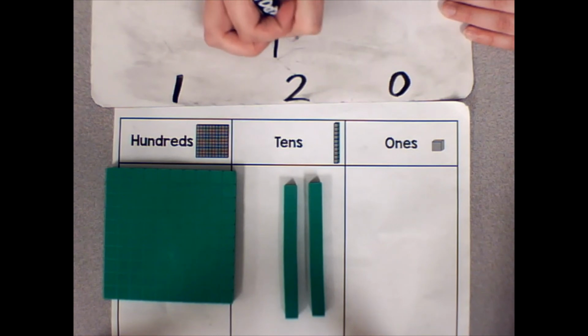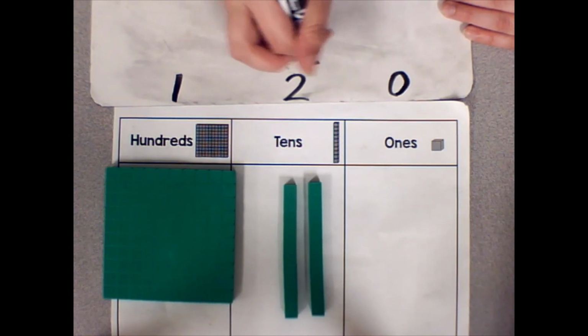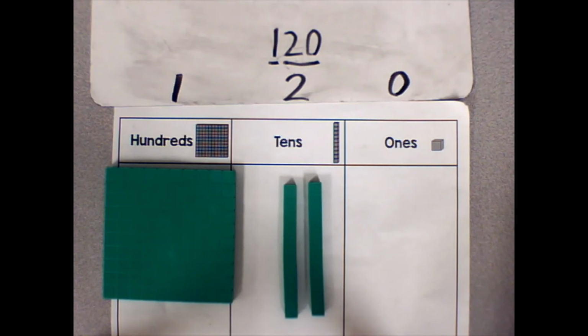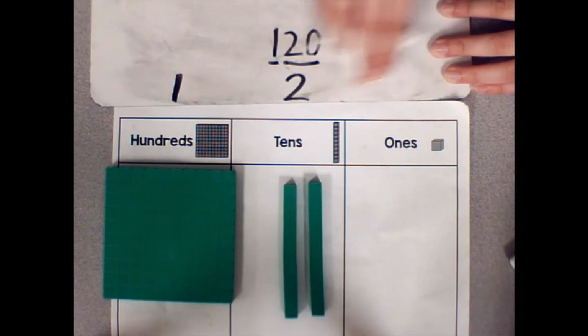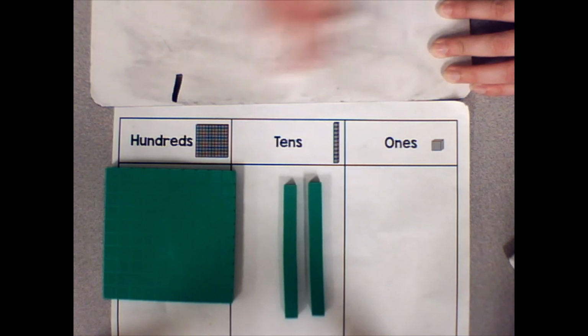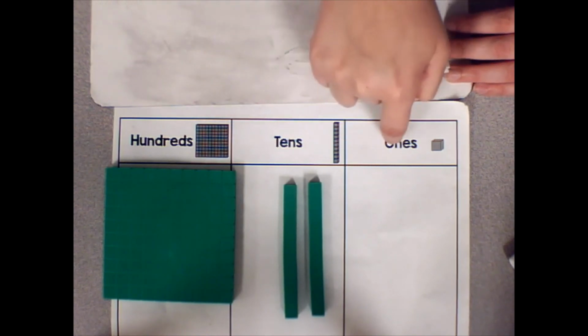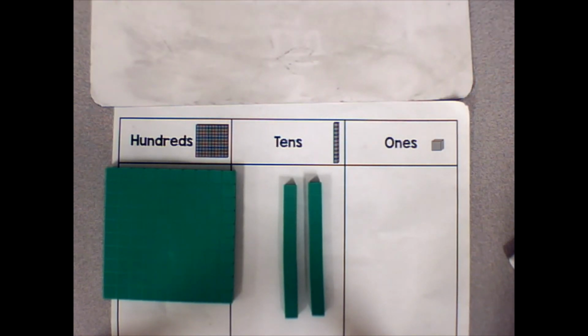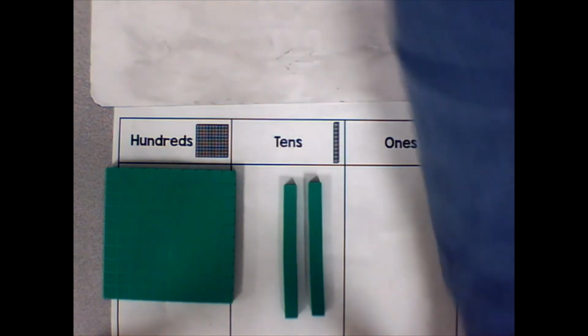When I write that all together, that's the number 120. So that's how to show 3-digit numbers using hundreds, tens, and ones, and then how to write those numbers using your hundreds, tens, and ones place value.